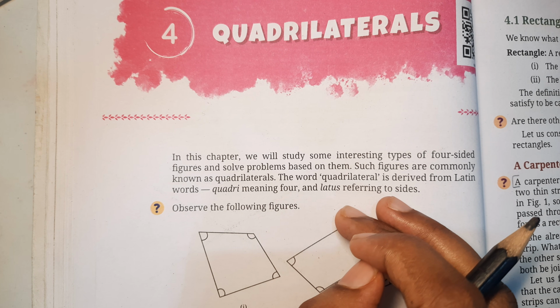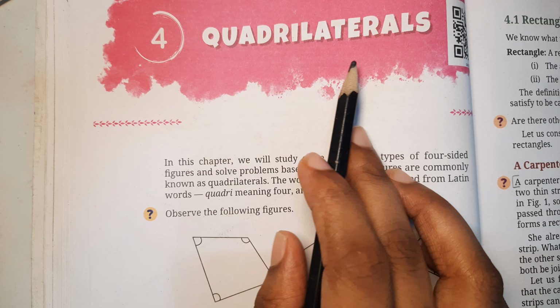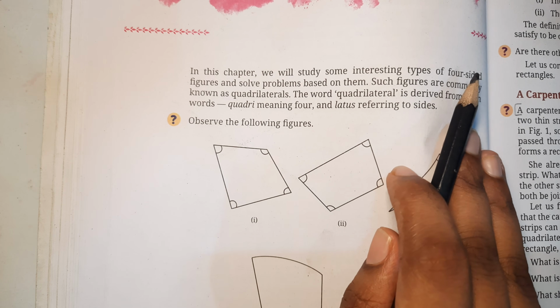Welcome for today's class. This is for class 8th Mathematics, Quadrilateral, Chapter 4, Ganita Prakash textbook.